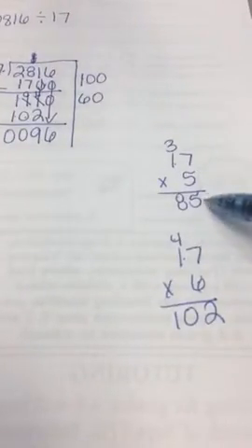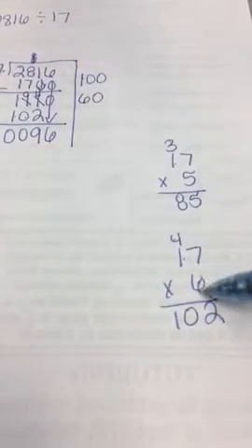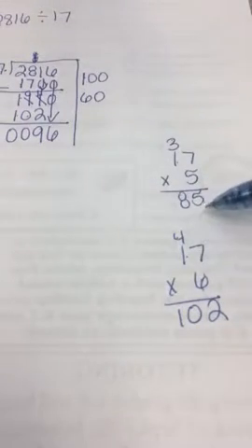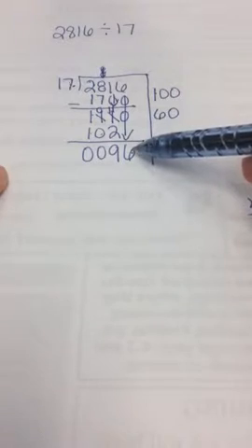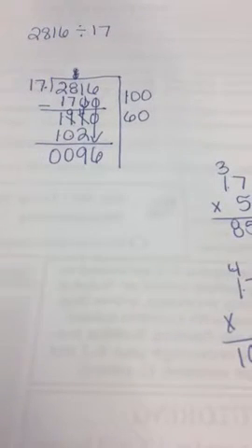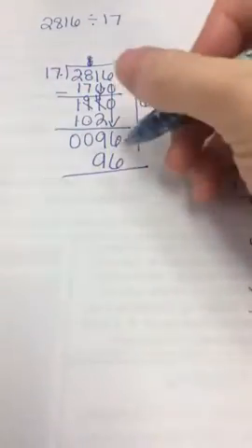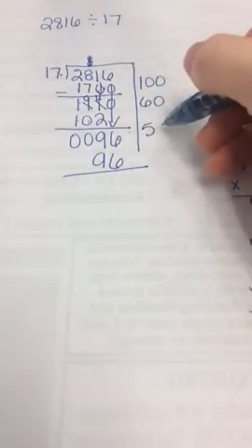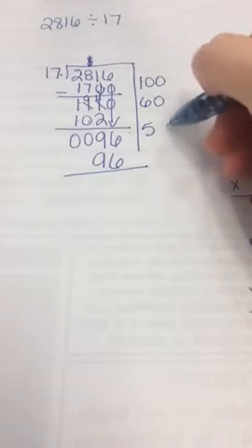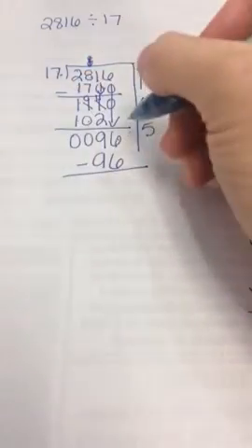Earlier, I did this to try to find out how many times it could go into 111. So I'm going to use the information I already have. Is 85 close to 96? Absolutely. Is it more than 96? No, so that'll work. So I'm going to put a 5 here. Now, do I have any places left that need a 0? I do not. So do I add a 0 here? I do not. Now I'm going to subtract.